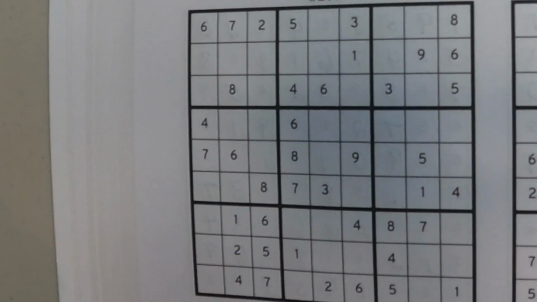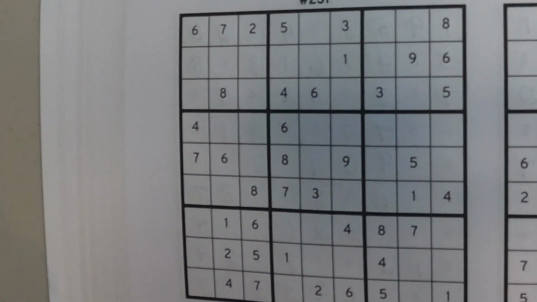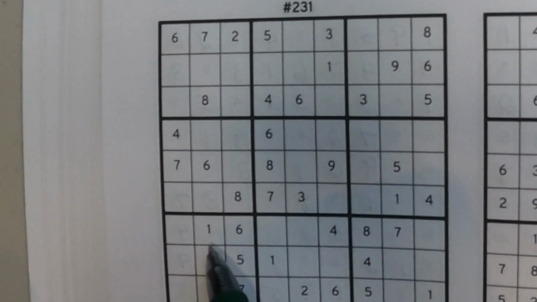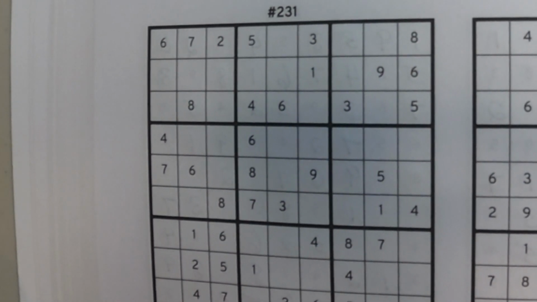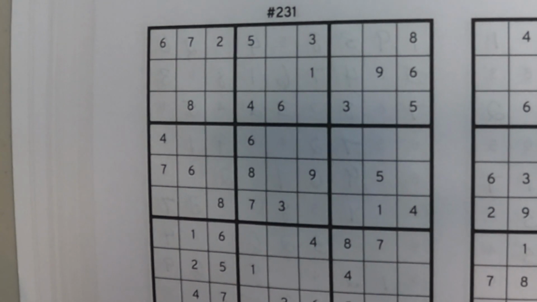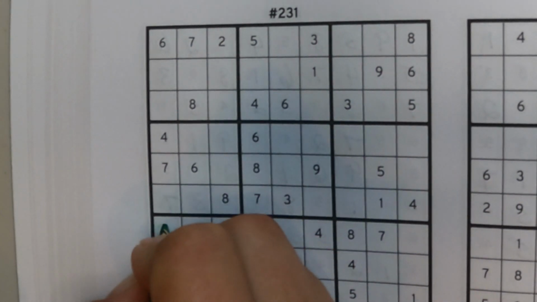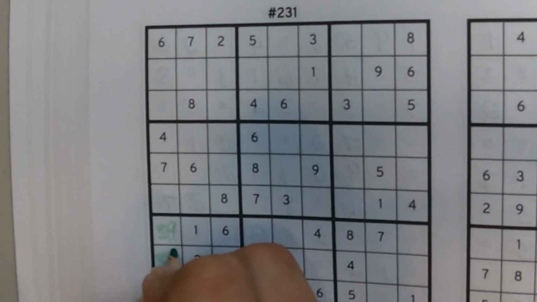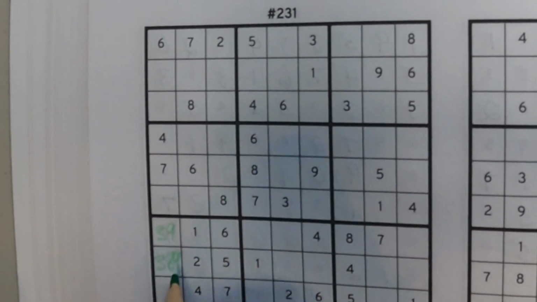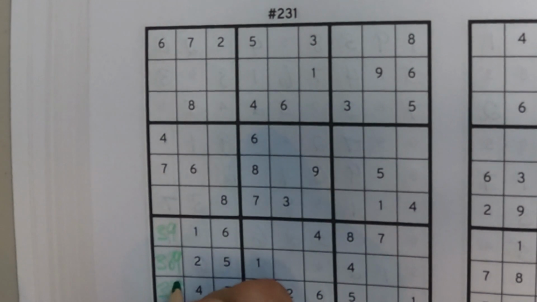Looks like today we're doing number 231. If we start with this box, we're missing 3, 8, and 9. We've got an 8 here, so 3, 9, no help here. 3, 8, 9, and no help here. 3, 8, 9.